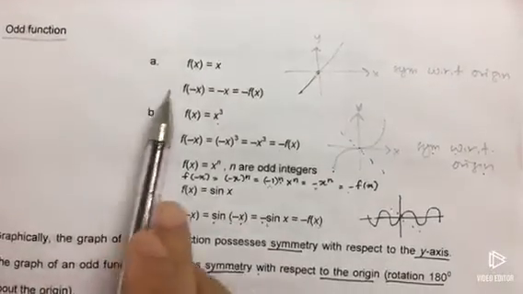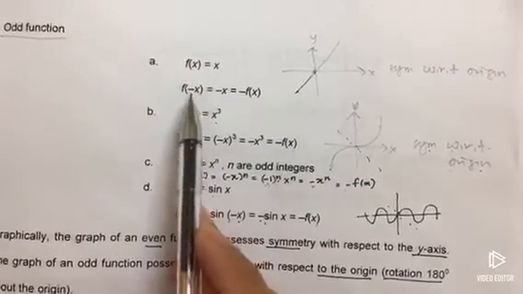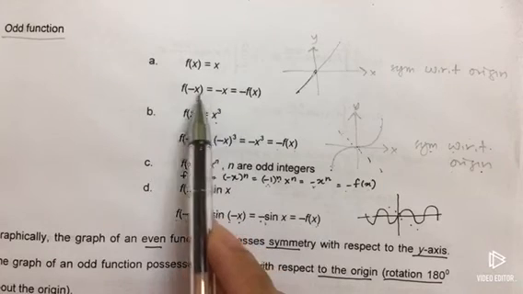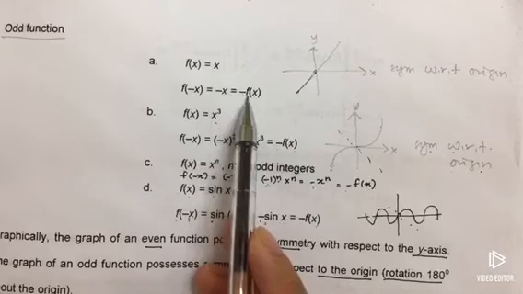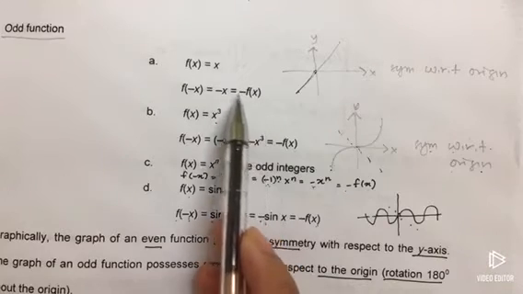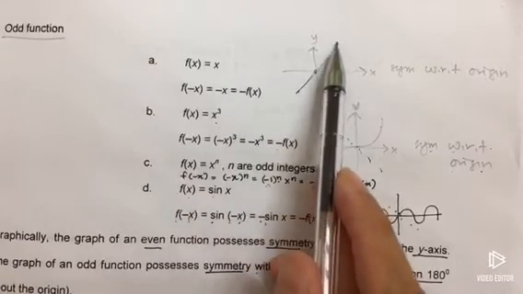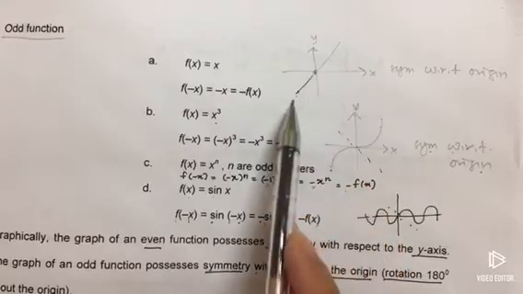For odd function, if given f of x equal to x, when we replace x by negative x, we get negative x. So we can conclude that f of negative x equal to negative f of x. So this is the odd function. Or we can draw the function of x. We get this straight line.